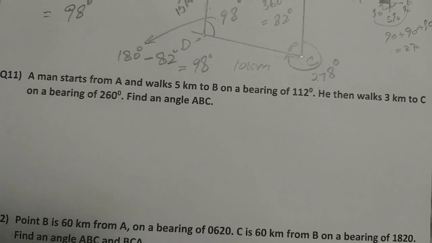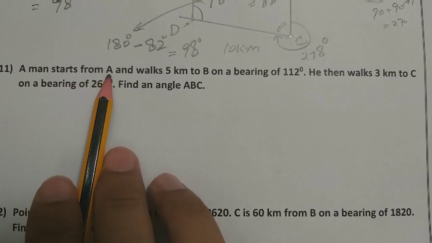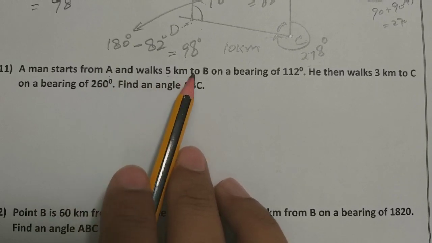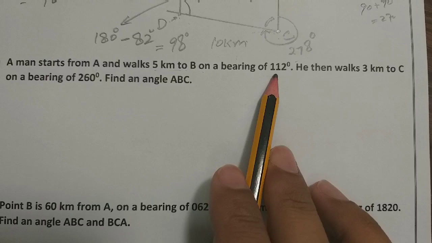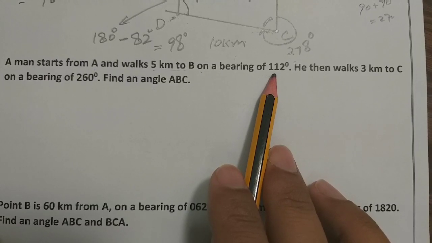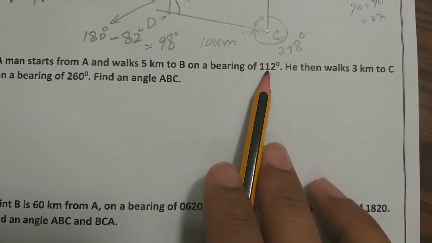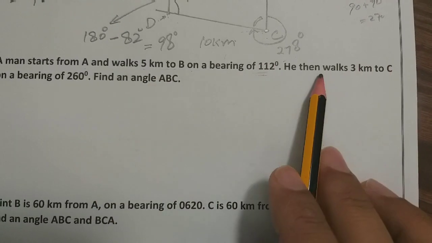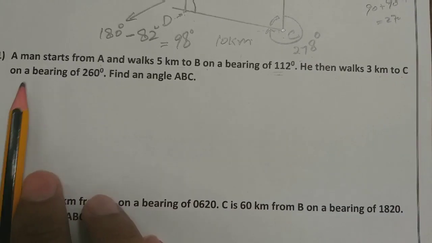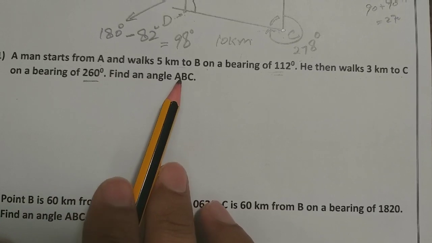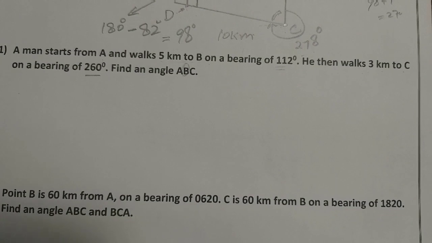Okay, in the next question, a man starts from A and walks 5 kilometers to B on the bearing of 112. Now after that, he then walks 3 kilometers to C on the bearing 260. Find the angle ABC. Find the angle B.